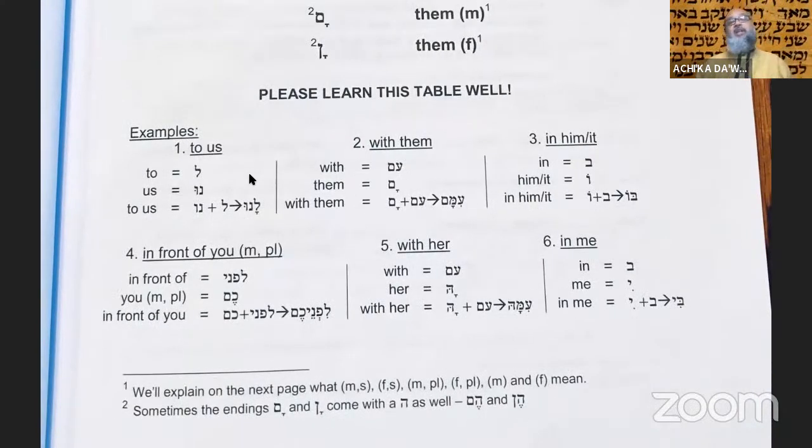This is a table here that gives us the examples as we went over a little bit. Lanu, there it is, lanu. And the second one is with them, im, and you put those together and you get imam. You still got im in it, and you just add the third person right here, them. So you're just putting your pieces together. These are all pieces to a puzzle. Use the bet, you put the o on it, it means in him or in it.